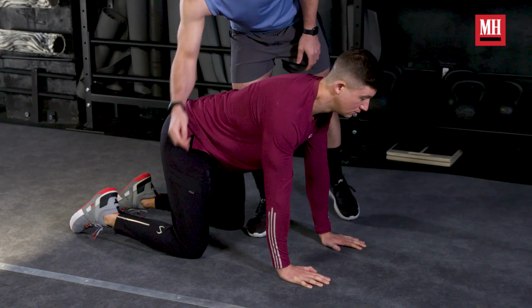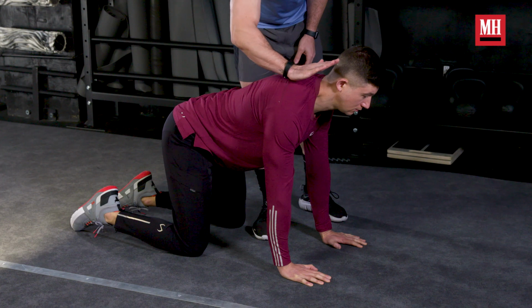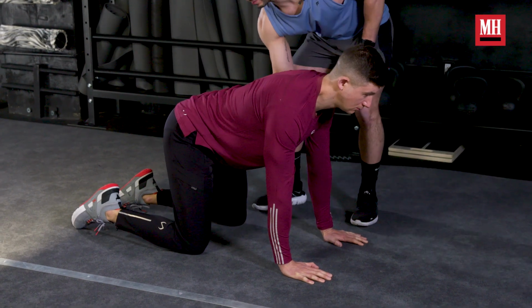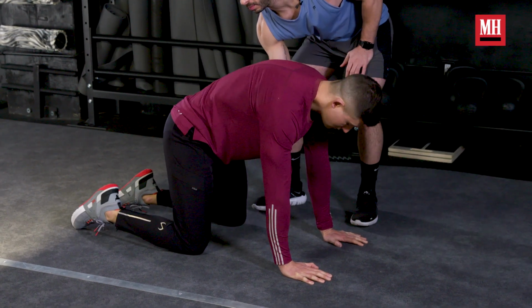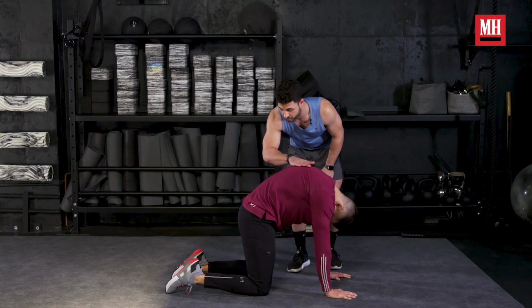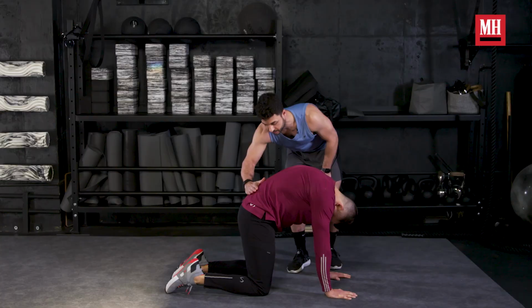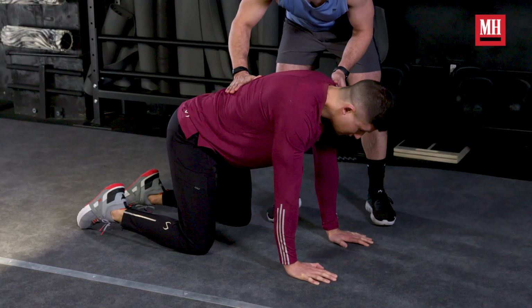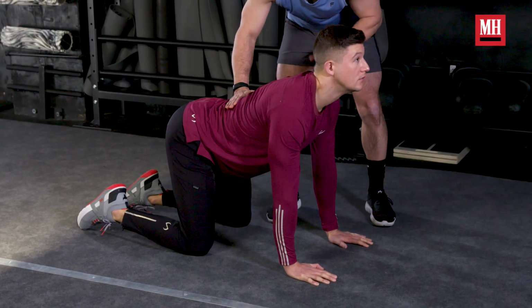Hips are gonna be stacked over the knee, shoulders stacked over the wrist, head in that neutral position. Okay, what he's gonna do is lift his stomach all the way up, like that cat, tucking the head underneath, just making sure that there's movement going through that spine, top to bottom. And then he's gonna come down, go into that extension phase, and looking straight up.